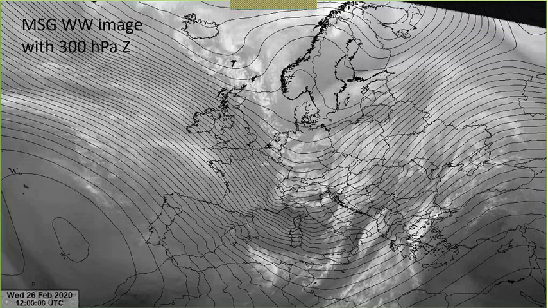So we can see that the pressure gradient is really strong here, all the way from northern Atlantic through the central parts of Europe, all the way down to the Mediterranean area and the eastern parts of Europe.